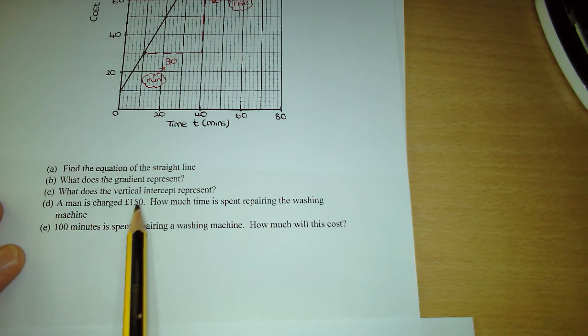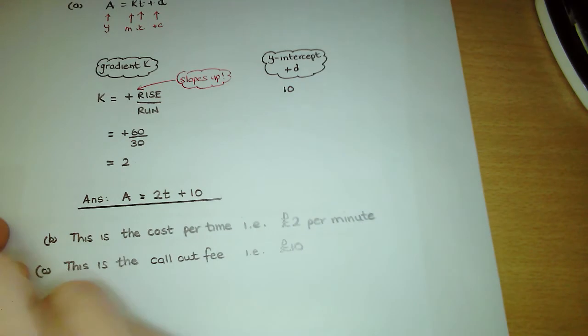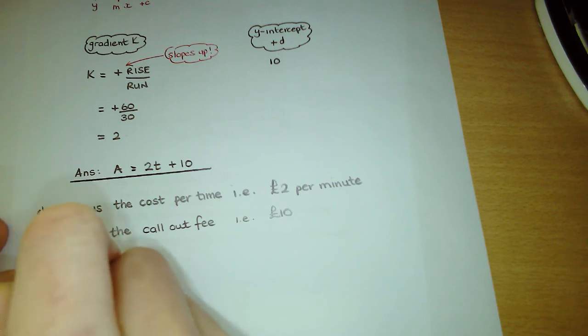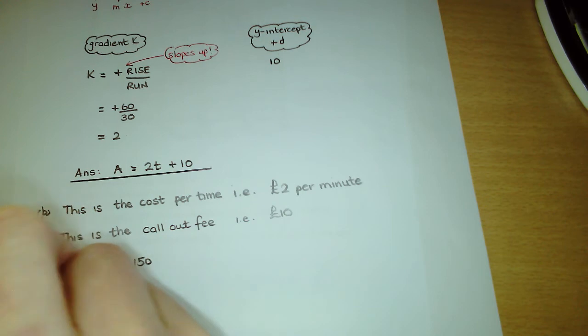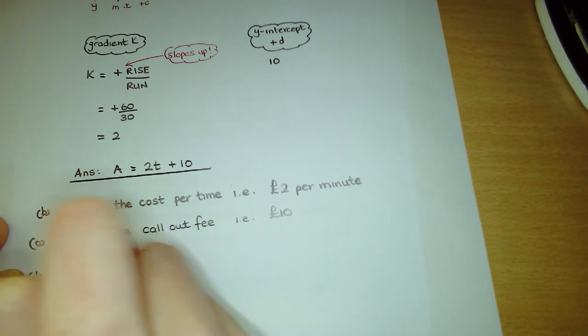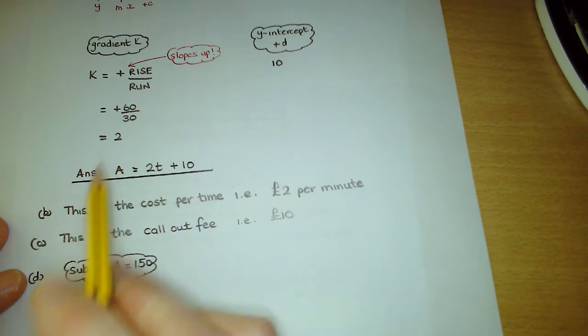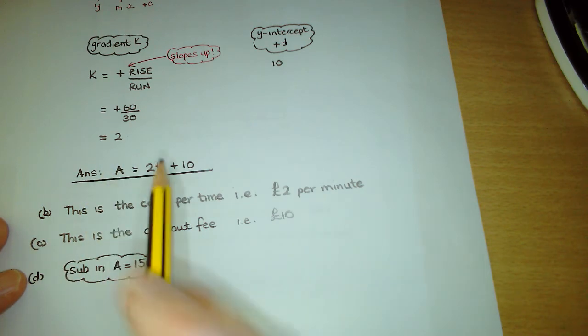So it says a man is charged £150, so that's the cost. How much time is spent repairing the washing machine? So we want to work out T. So part D then. So we're going to sub in A equals 150. So remember, A is the cost of fixing the washing machine. So we're going back to the equation now that we have. We're subbing in 150 and we're going to work out how long it took to repair.